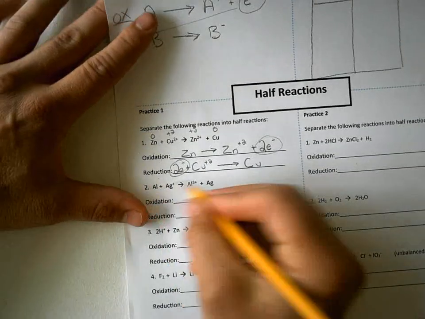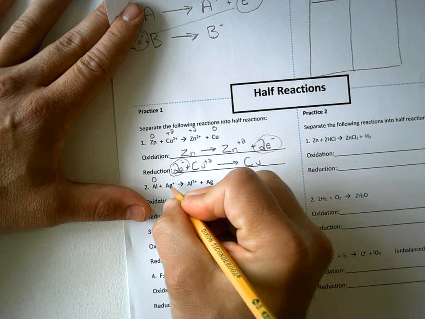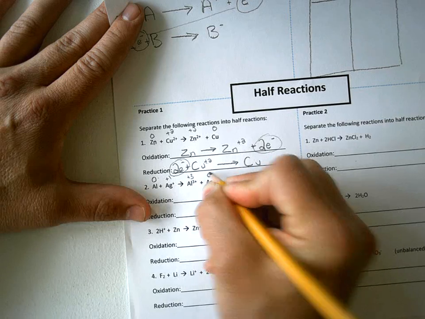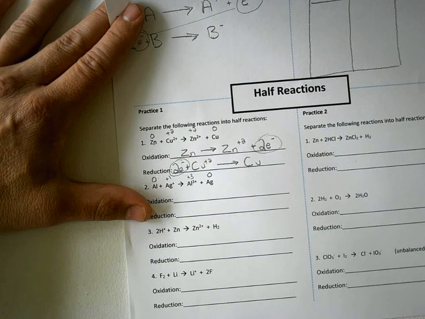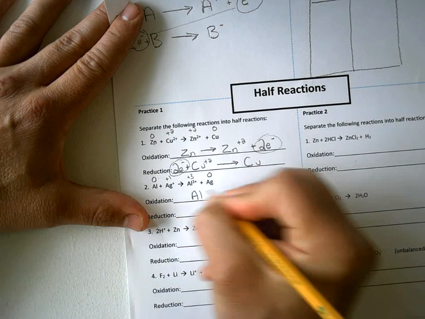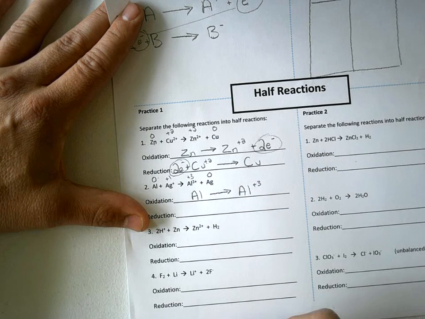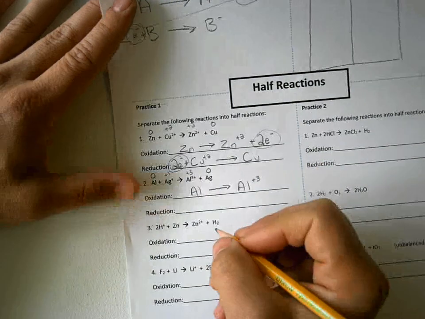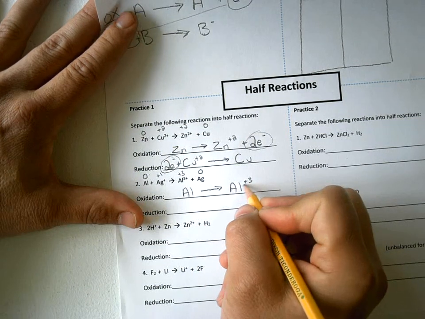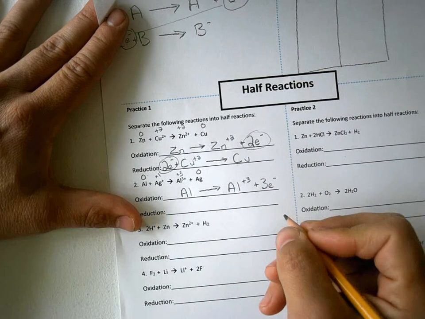Okay, what about this question? We have aluminum plus Ag plus. The aluminum is a 0. The Ag is a plus 1. The aluminum is a plus 3. And the Ag is a 0. Okay, the aluminum is going up, so it is being oxidized. Okay, for this problem, the higher value is over here. This is a plus 3, so I would need to add 3 electrons to the product side.